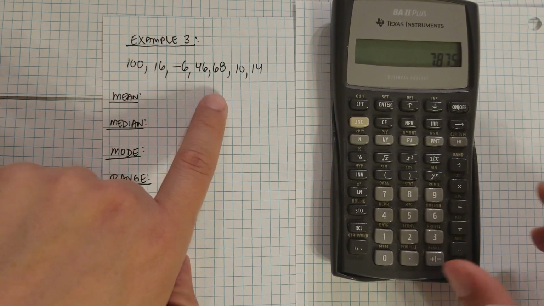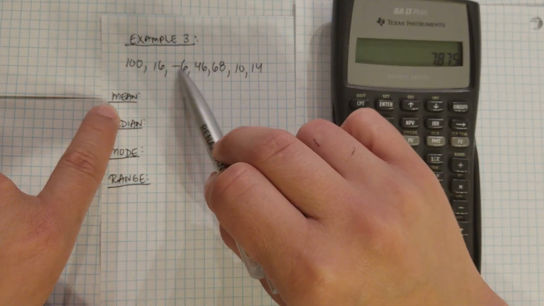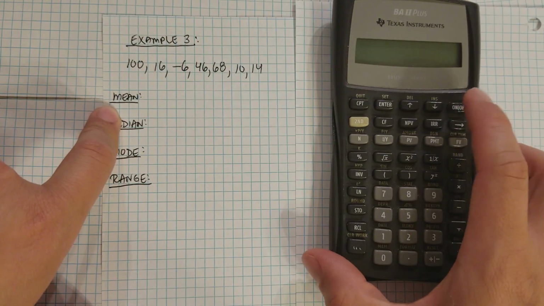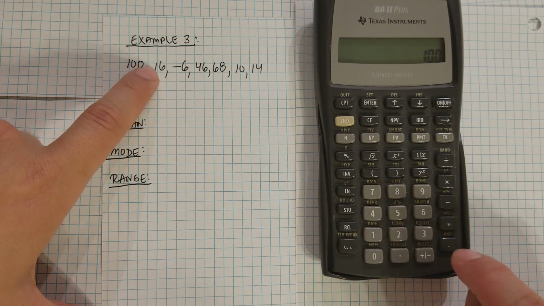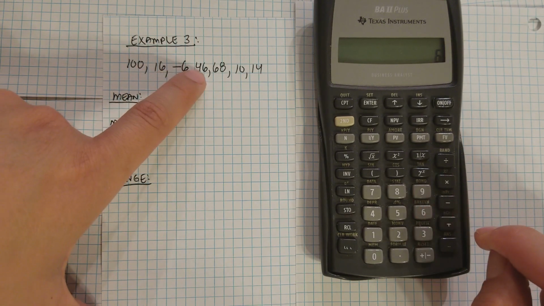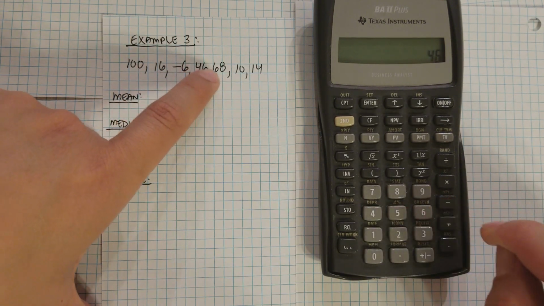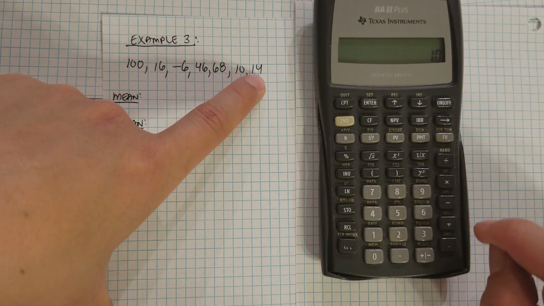So we got to add them all up and divide by however many numbers we have for the mean, right? 1, 2, 3, 4, 5, 6, 7. So let's add them all up. So it's clear: 100 plus 16 minus 6 plus 46 plus 68 plus 10 plus 14.